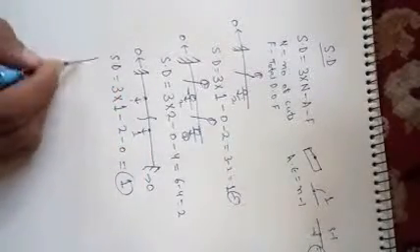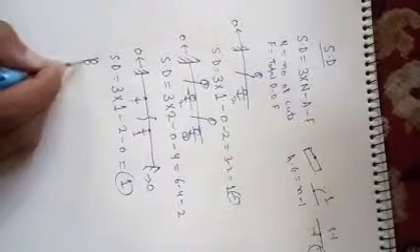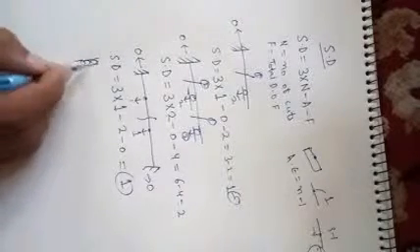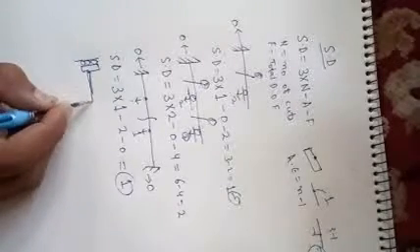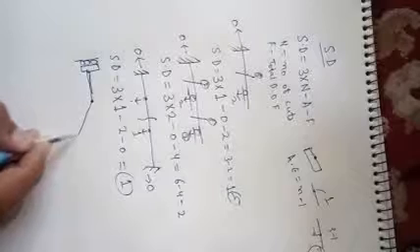Now if we take this example, let's take, here is an internal hinge.